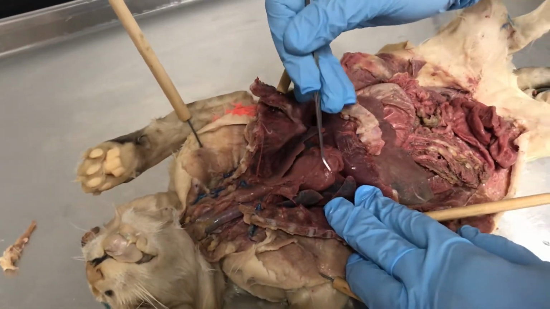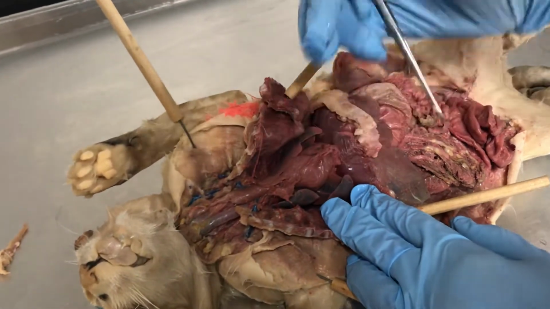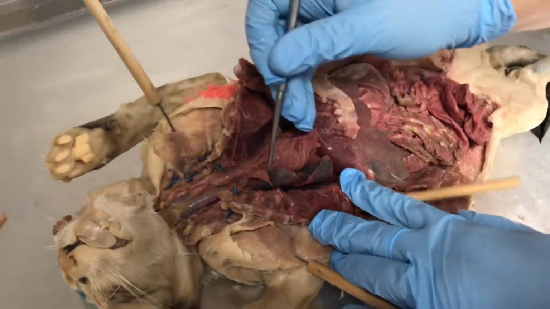See how the heart is vertical? You see the membrane covers the heart? We call this membrane the pericardium. And you see the ribs and the lungs.